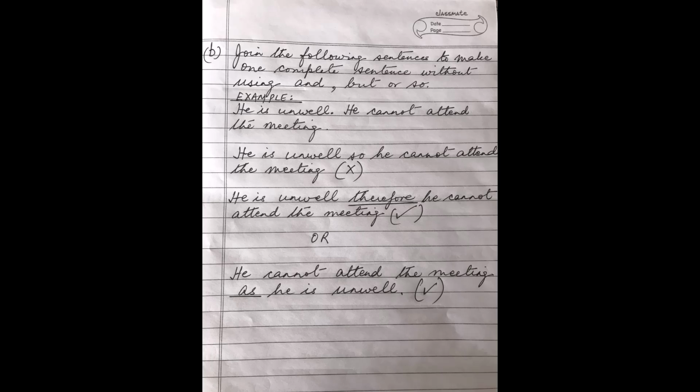We were told in the instructions without using and, but or so. The correct transformation of this sentence will be, he is unwell, therefore he cannot attend the meeting. Or we can say, he cannot attend the meeting as he is unwell. So we have joined the two sentences, he is unwell, he cannot attend the meeting, by the words therefore or as. And in both these cases, we did not use the words and, but or so.